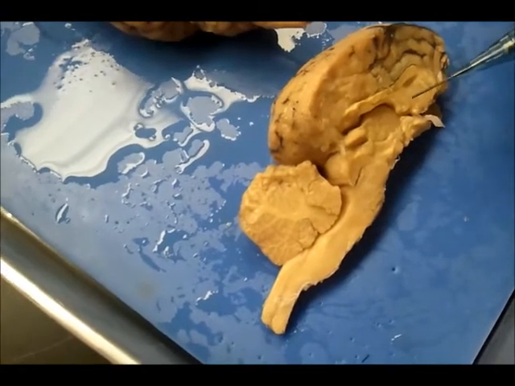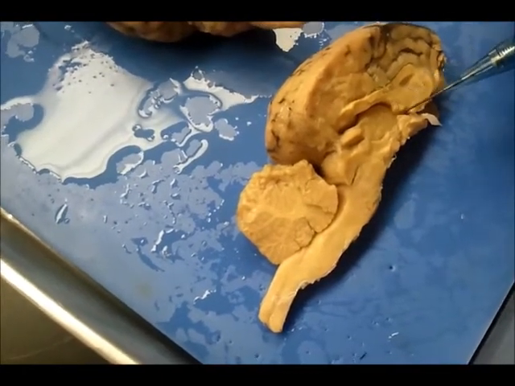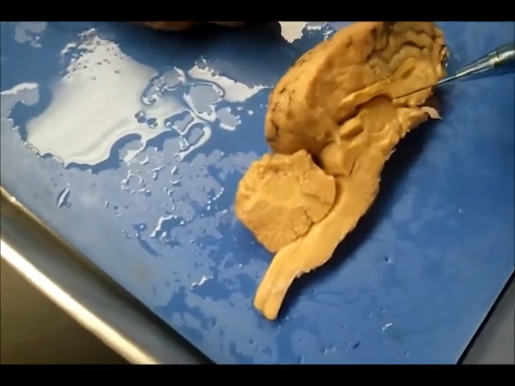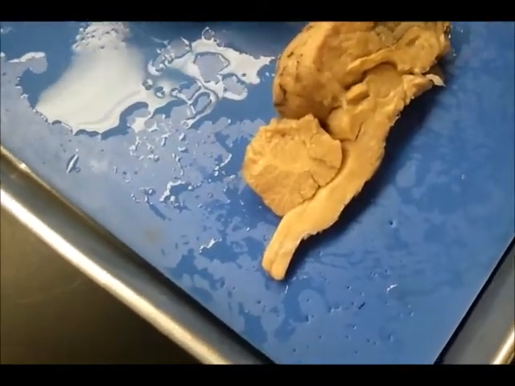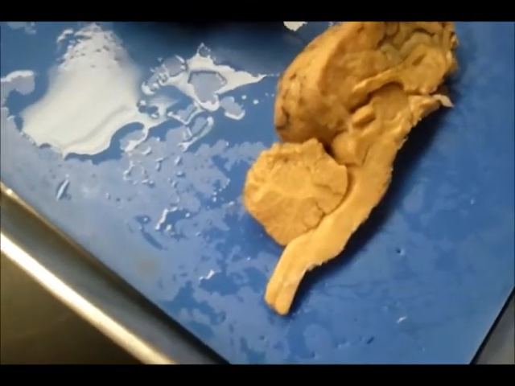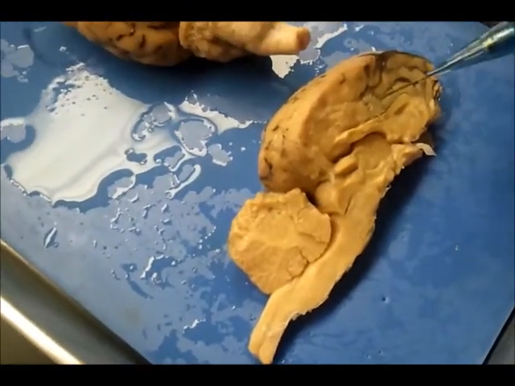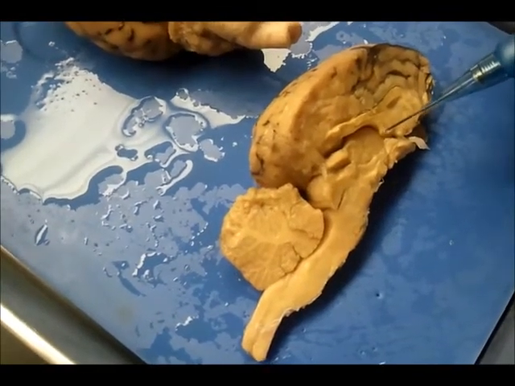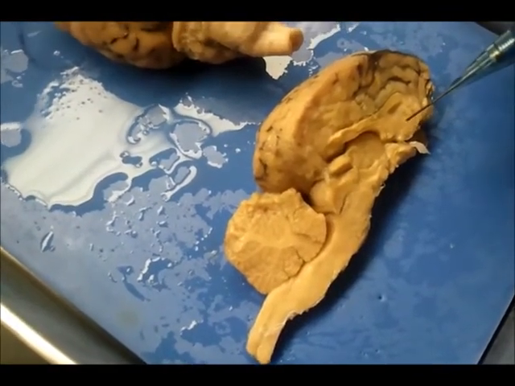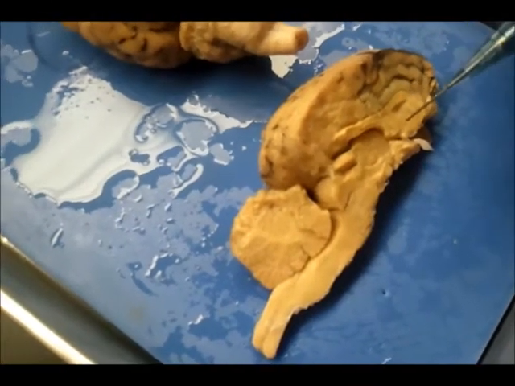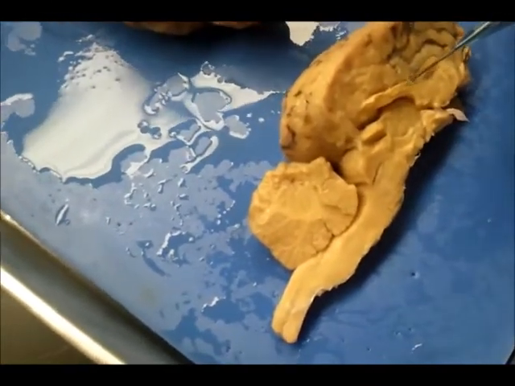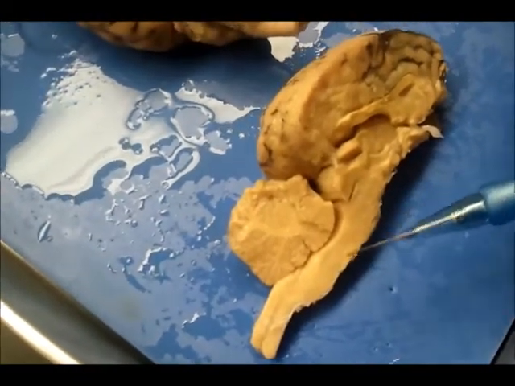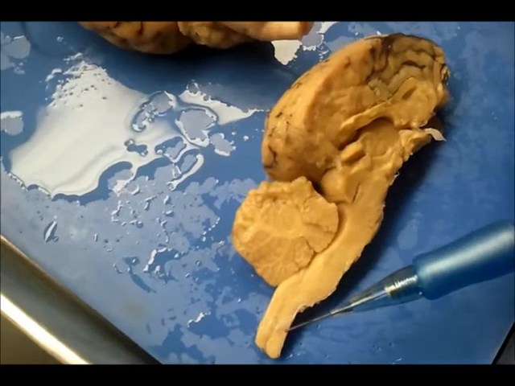And then this area right in here is called the septum pellucidum, right in there. And then we also have the interventricular foramen, which is about right here. It's very hard to see. It's a small hole. And then working our way down, we also have the medulla oblongata. And at the very tip, we have the spinal cord.